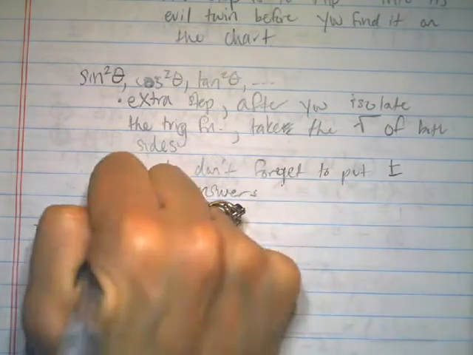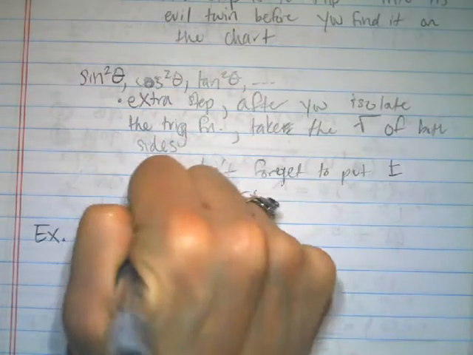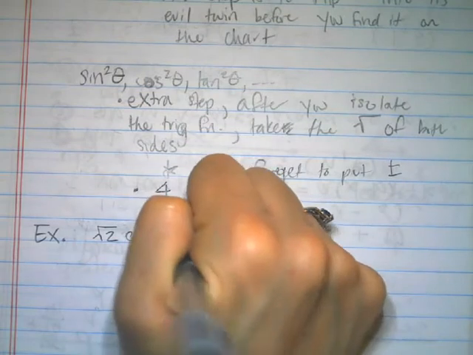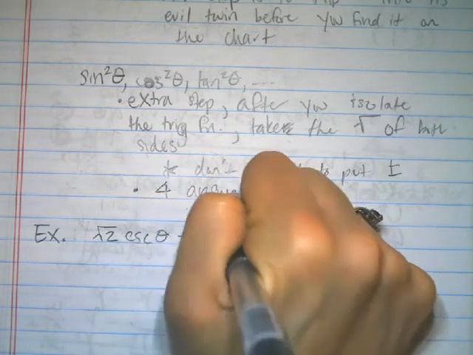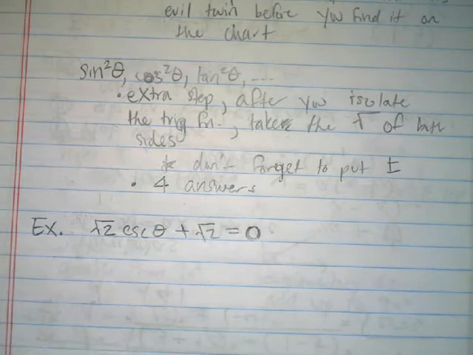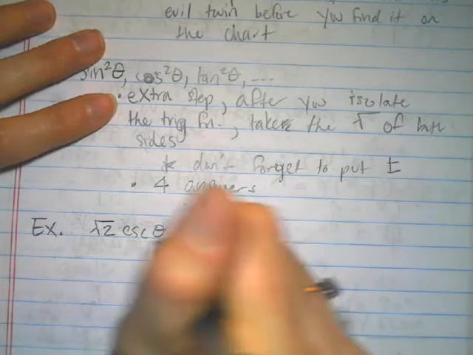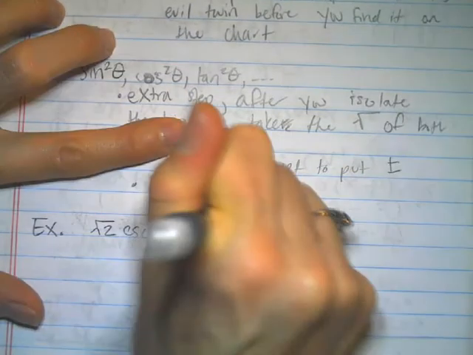So an example of the first one could be square root of 2 cosecant theta plus root 2 equals 0. This should be plus 2 equals 0.